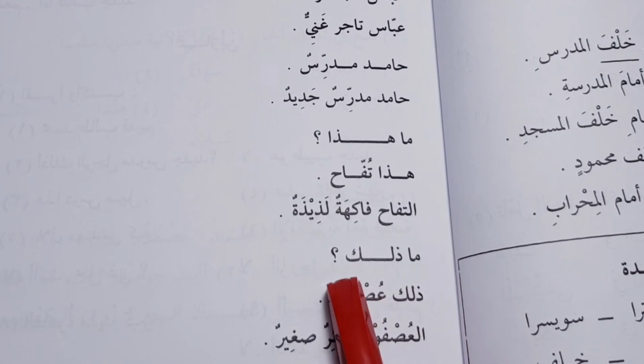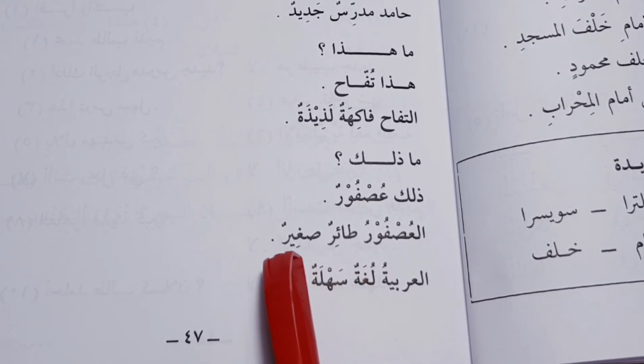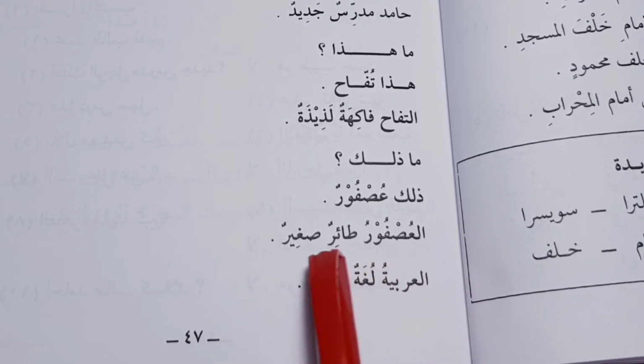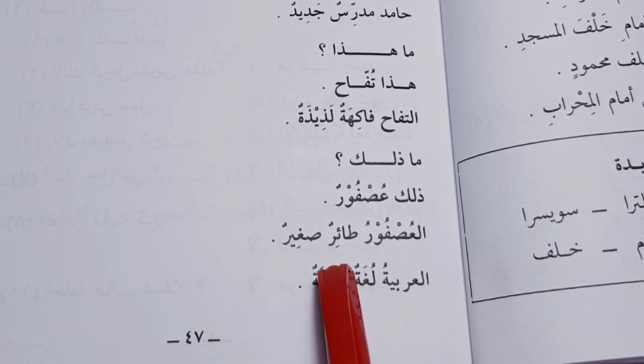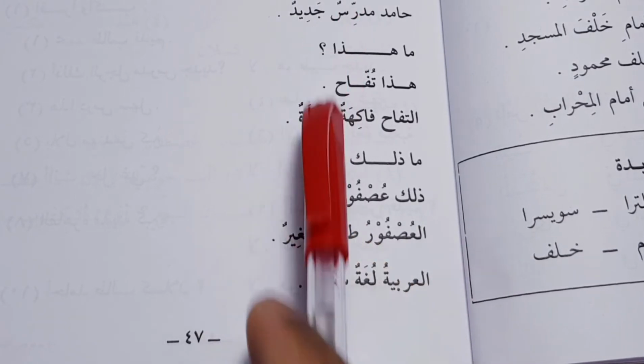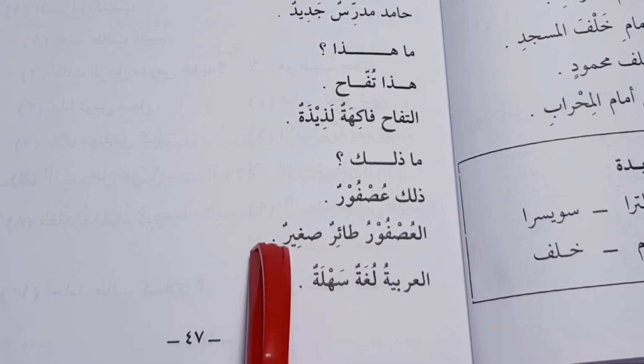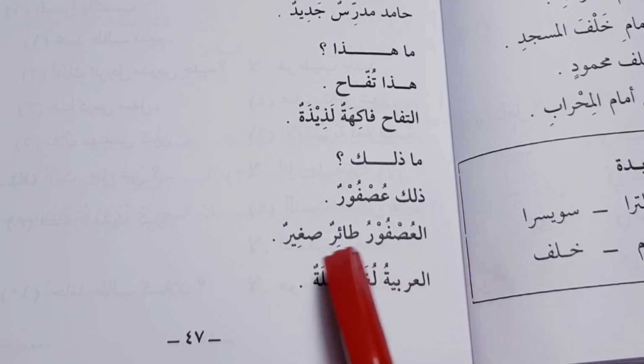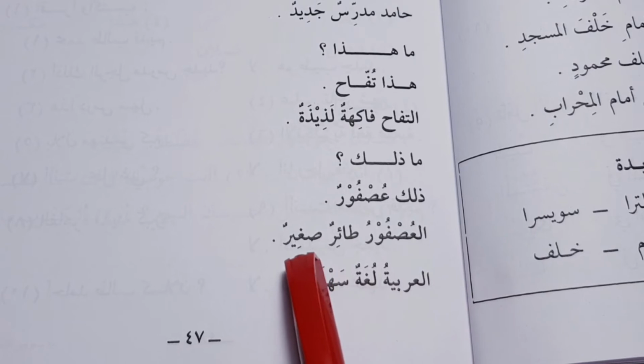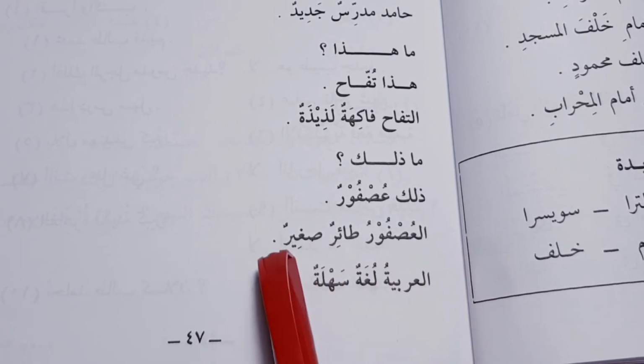ما ذلك؟ What is that? ذلك عصفور. That is a sparrow. العصفور طائر صغير. العصفور, the sparrow, this type of bird. طائر, bird. صغير means small. العصفور is a small bird. Notice how when I'm translating these parts here, I'm translating this word before this one. The description before the thing being described. We're going to explain that in a moment, inshallah, but just pay attention. The sparrow is a small bird.